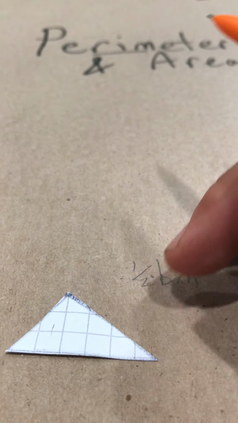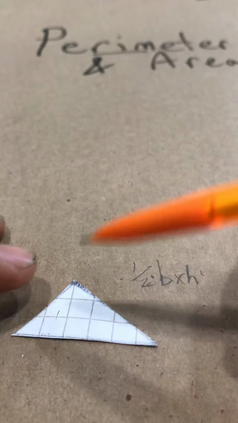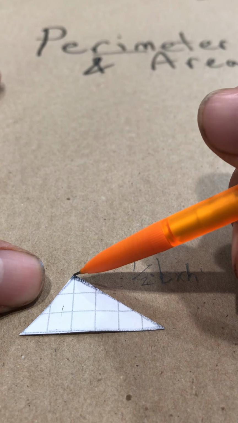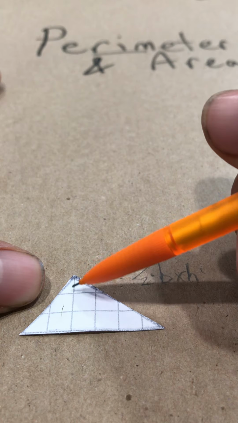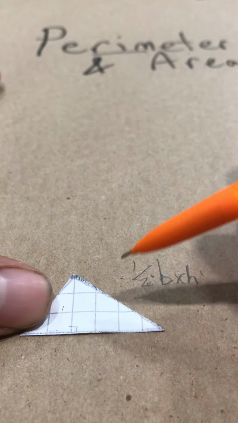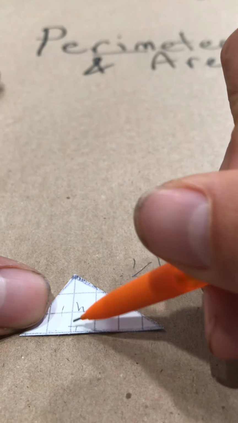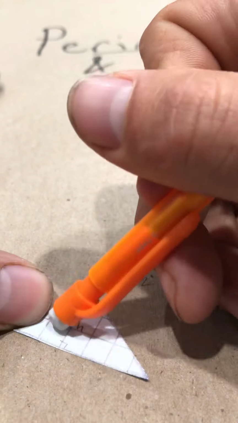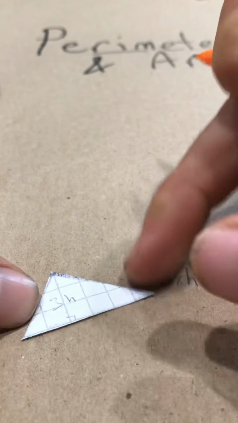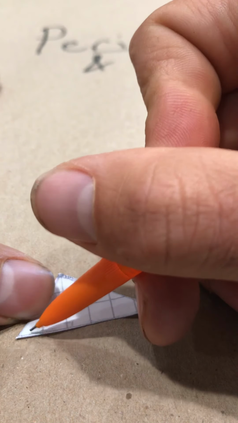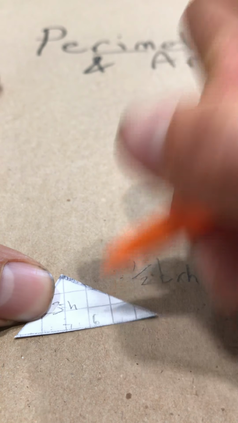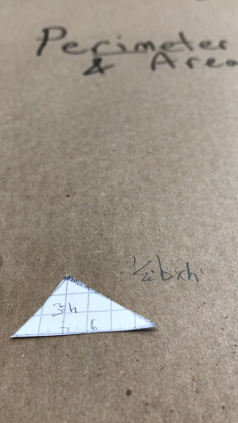All right, so I have this triangle here, and I'm looking at my grid lines, and I can see the height of this triangle goes from the point up here straight down and makes a 90-degree angle. So here's my height, and I can count those, 1, 2, it's 3 tall. And the base of this triangle, I can count them, 1, 2, 3, 4, 5, 6, it's 6 on the base. Okay, so how does that look as a rectangle? Well, it would be a 6x3 rectangle.